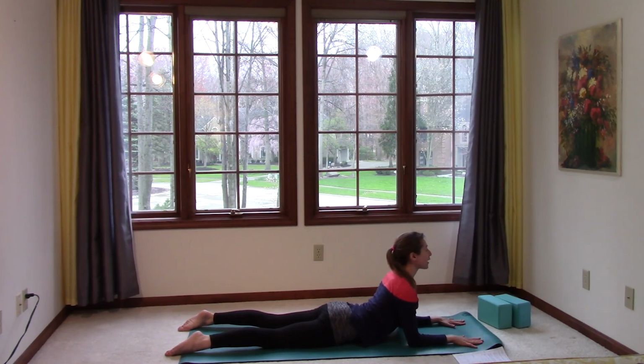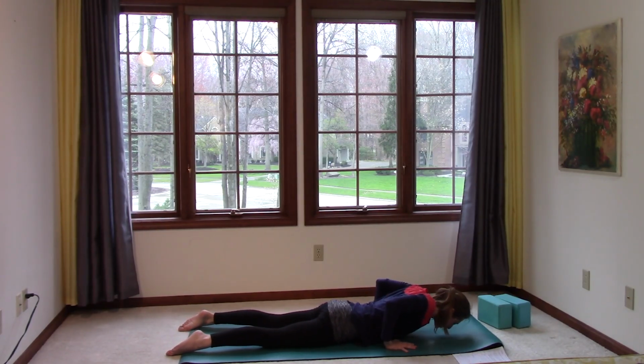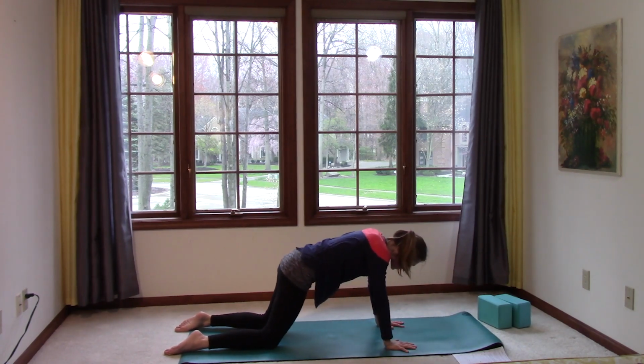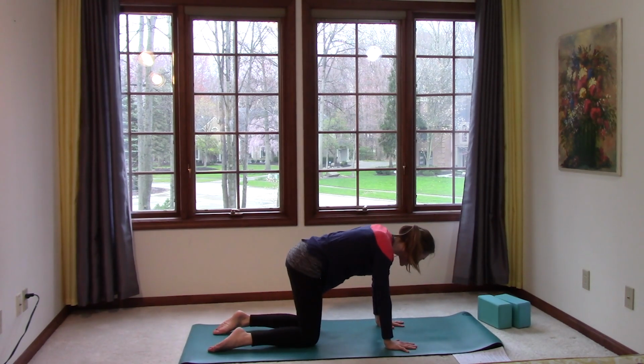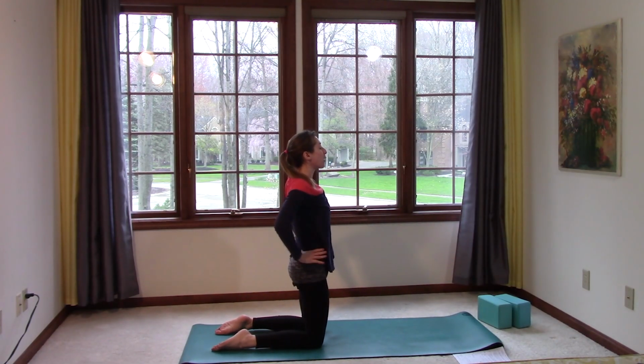Lift up through the heart. Feel the light moving from the base of the spine out through the crown of the head. Take a deep breath in and a deep breath out. Again, big breath in, big breath out. One more here. Slowly walk your hands back underneath the shoulders. Engage your core. Lift your hips up so that you come into a tabletop position. Bring your hands to your hips and rise so that your shoulders stack over your hips.